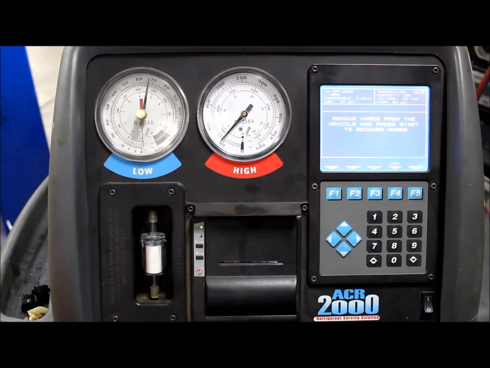Since we know we have a leak in the system, we don't want to leave the rest of the refrigerant in here because it'll just leak out into the atmosphere, and that's not something we want to do. So what I'm going to do is recover the remaining refrigerant in here until the vehicle can be repaired. First thing it wants us to do is remove the hoses from the vehicle and recover the hoses. So let me do that.